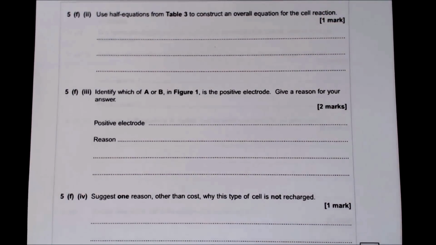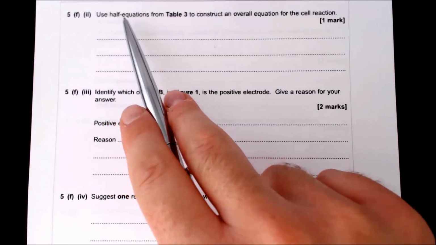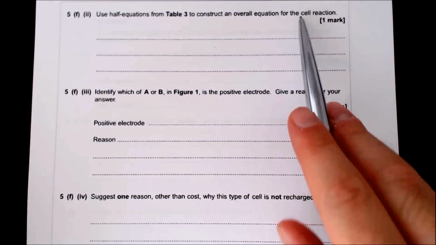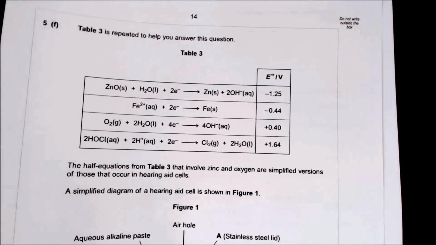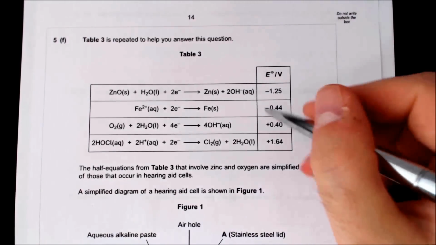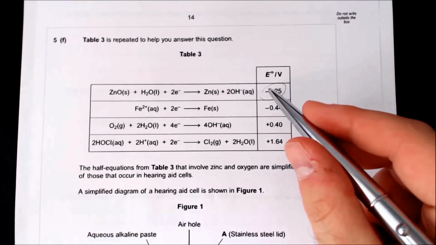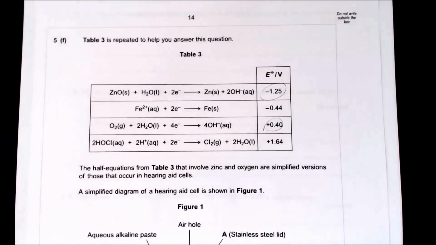So this is 5F part 2. Use half equations from table 3 to construct an overall equation for the cell reaction. Again we're going to do our anti-clockwise rule. So we're going to pick the most negative, which is this one here, and put that one on the top and this one on the bottom.